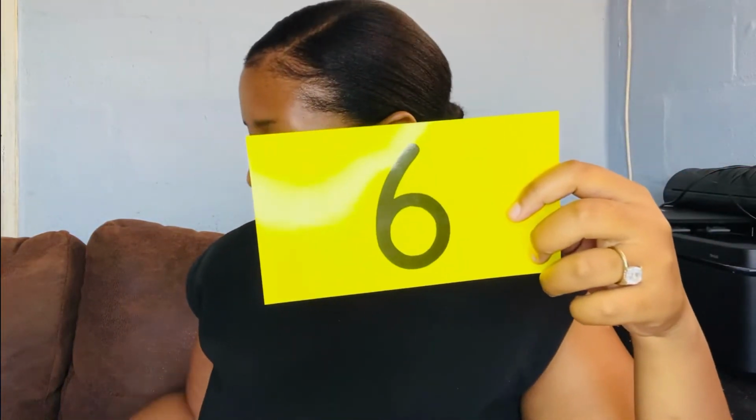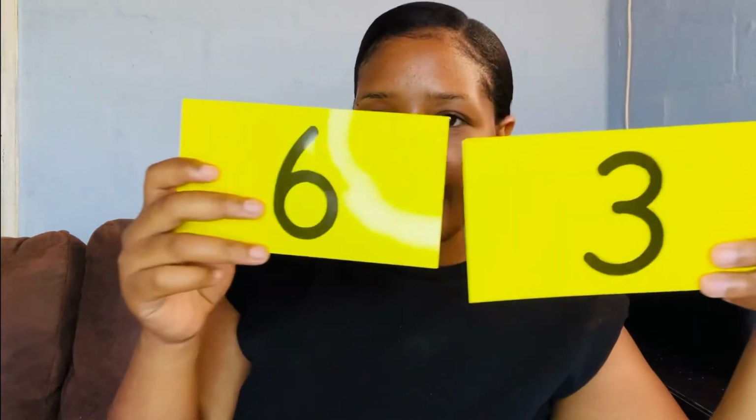We have 6 again. Okay, so now we have 6 plus 3. Now how much do we have? Now, because the learners understand and know the value of the numbers, now they can actually count when you only give them numbers.